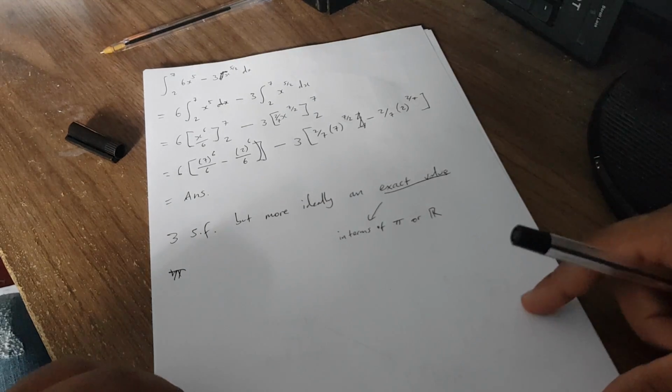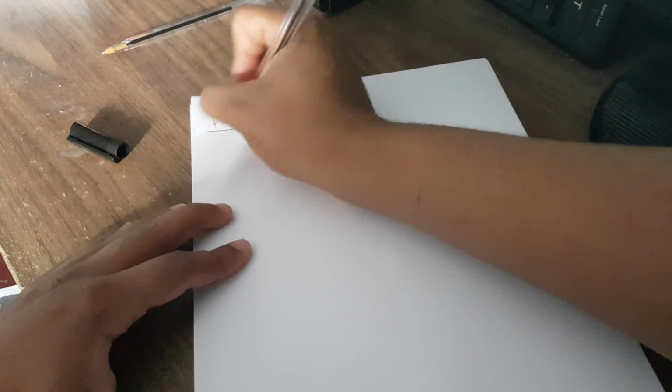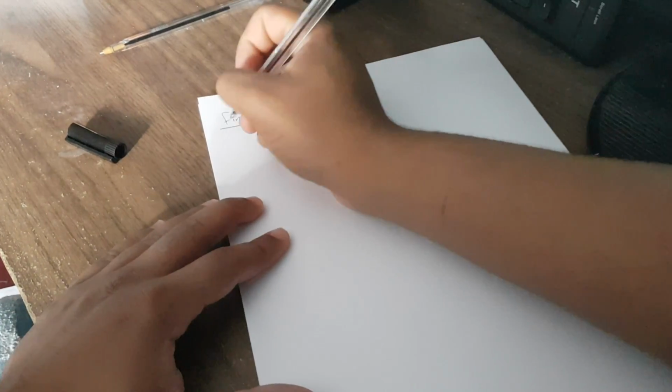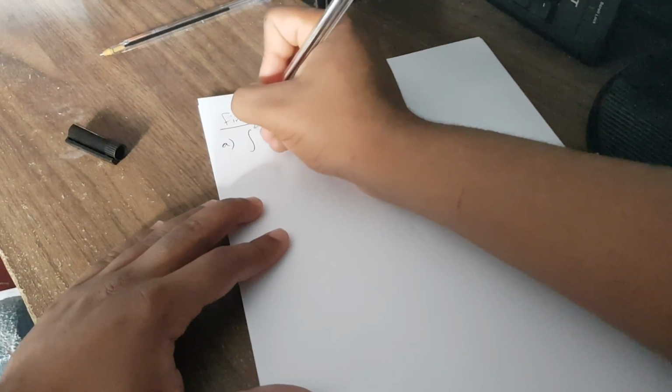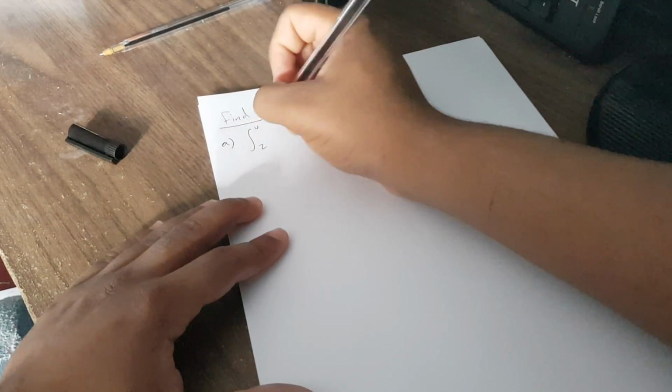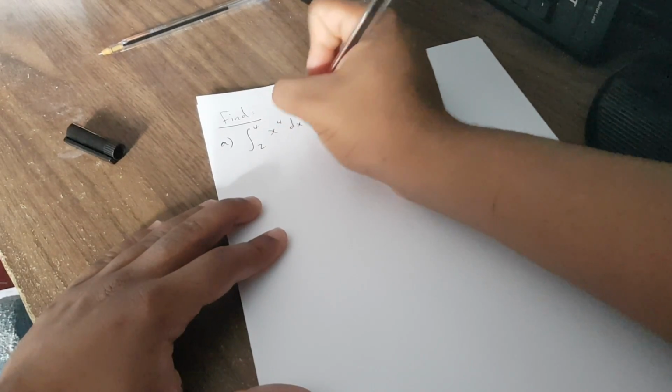Oh, sorry, I need to give exercises out, don't I? I'm just going to start off really simple. Find the integral between 4 and 2 of x to the power of 4 dx.